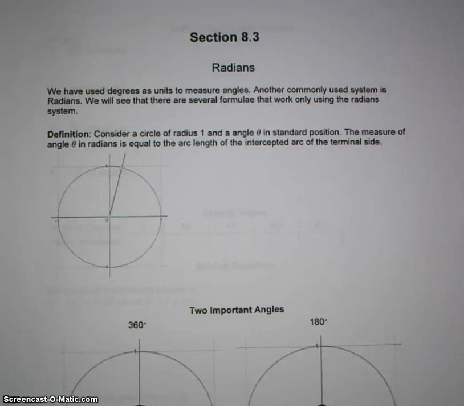But if you ever move up into calculus, you will only ever use radians. And there's a reason for that. There are really important things involved in calculus, like limits and derivatives and integrals, that only work in radians, whatever those things are. In the next section, we'll see several formulae that only work using radians.